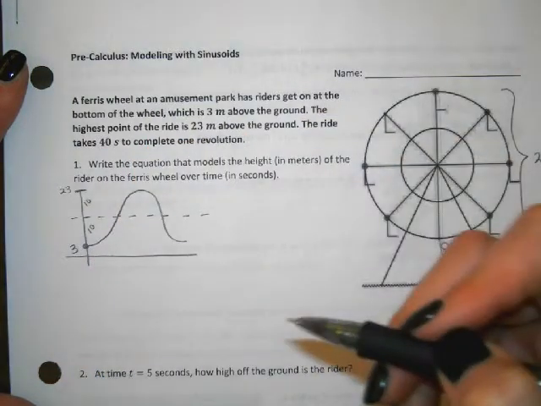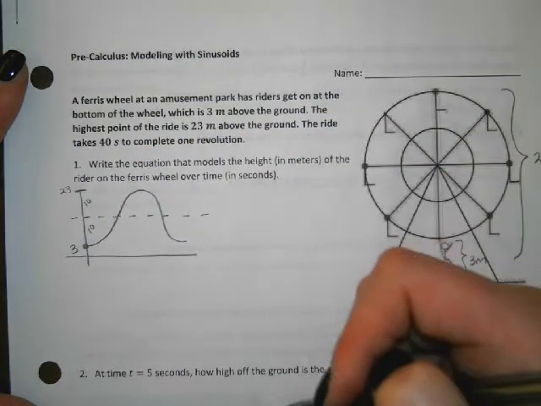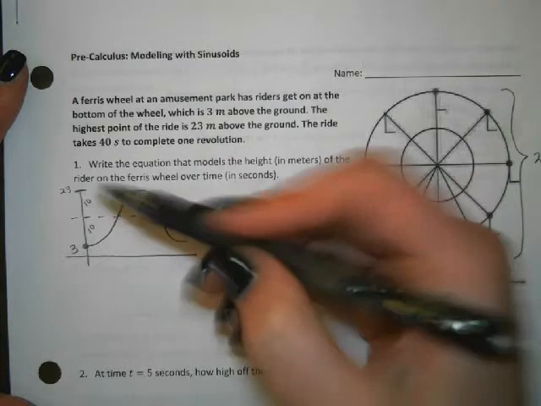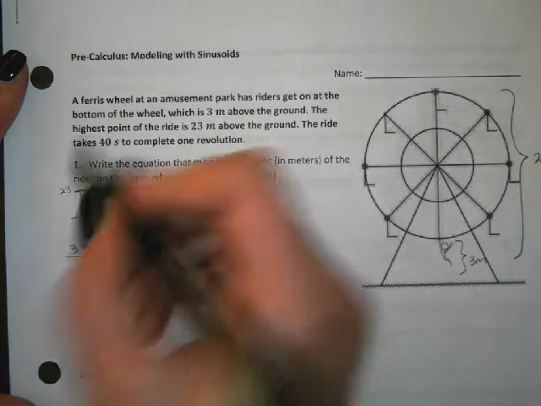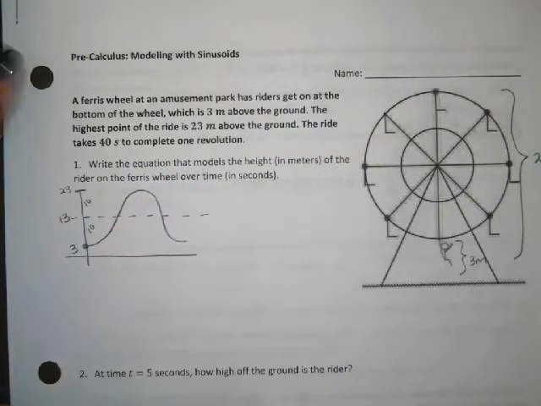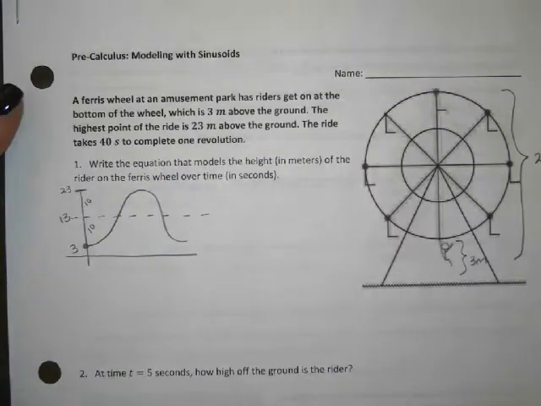It goes above the midline by 10, and it goes below the midline by 10. So if you have an amplitude of 10, what would the midline be? 13. 13 would be right in the middle. Okay, so we have our amplitude figured out, and we have the midline figured out.